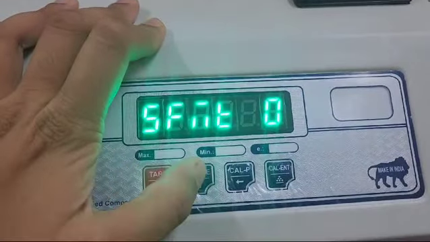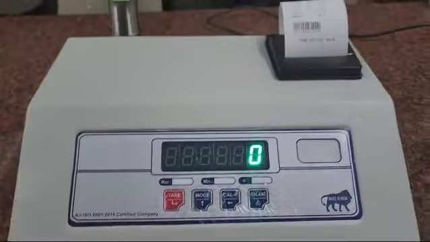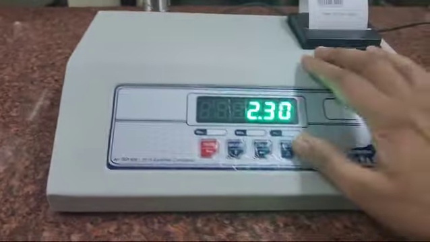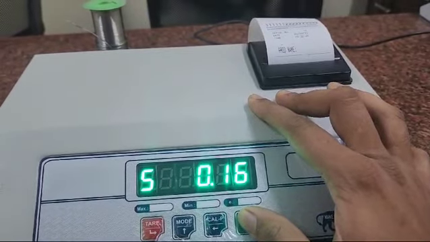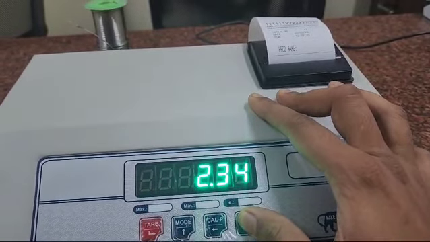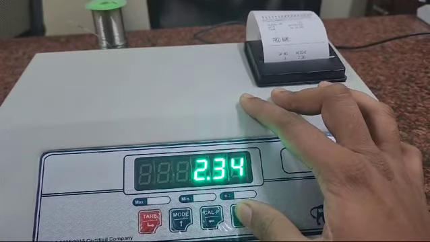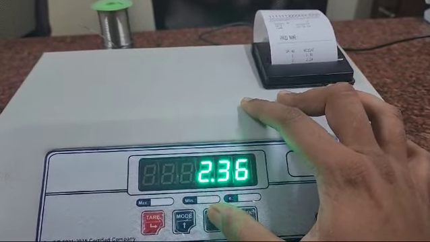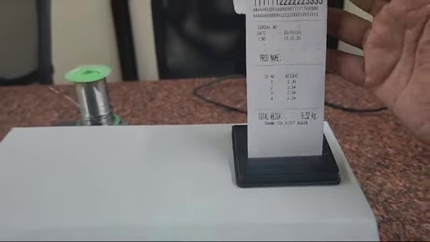SFMT format 1, we have the accumulation slip. Now here it's the accumulation slip, we can have a plus payments. 1, 2, 3, print. So total 4 payments have been printed with total weight.